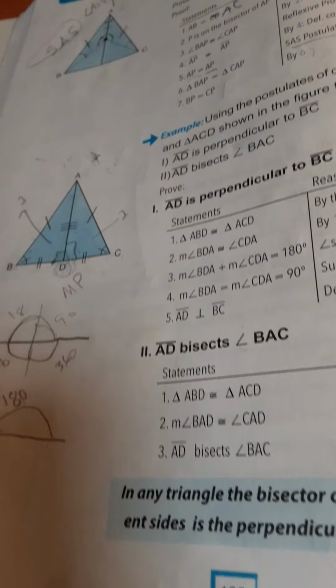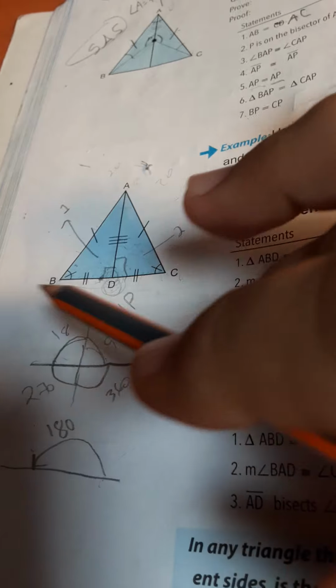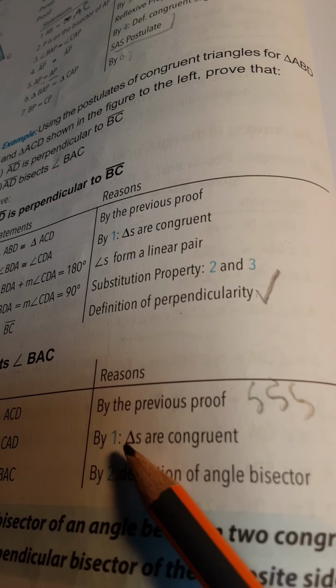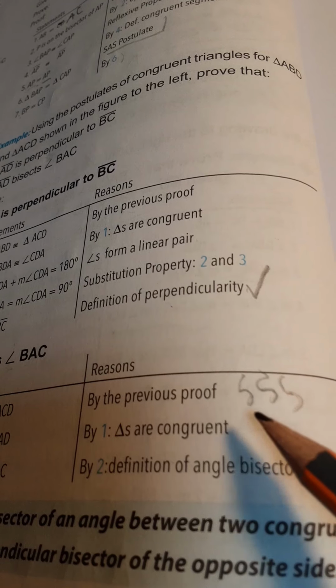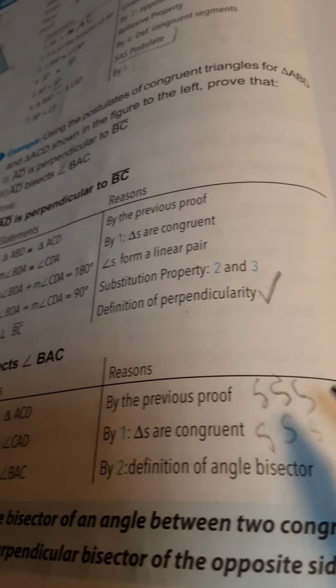Now look at what we have here. The measurement of BAD, which is here, they're telling us that it's congruent to CAD. Why? Because the triangles are congruent. Y esto ya lo sabemos. Why? Because of the side postulate.